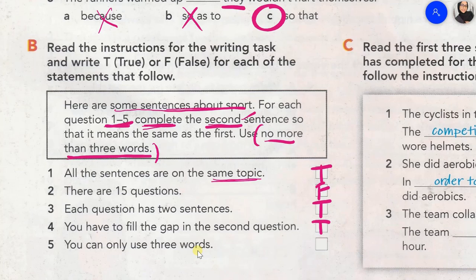So this is true or false? You can only use 3 words. Only use. This is a strong word here. Only, okay, only. Meaning that you need to only use 3 words. So this is true or false? Yes, it is false. Because why? You need to use no more than 3 words. It could be 1 word, 2 words, or 3 words. Not only 3 words. Okay?